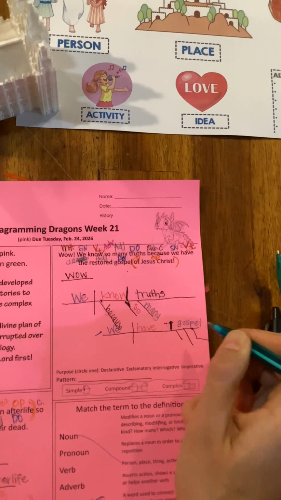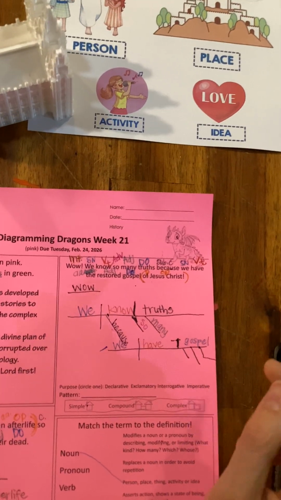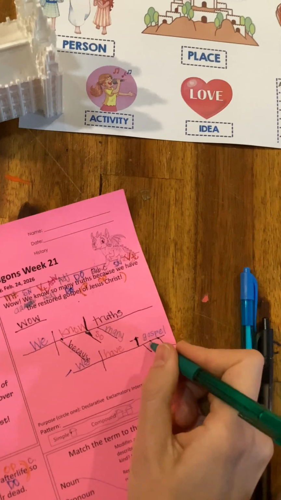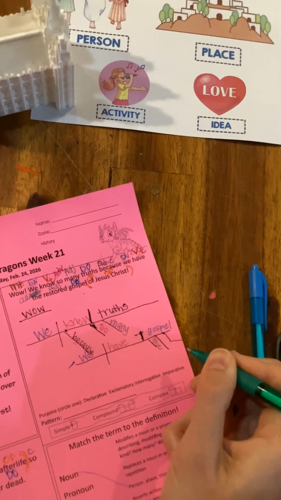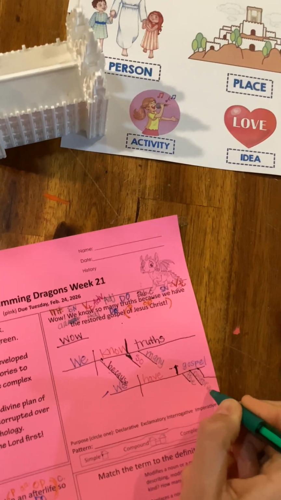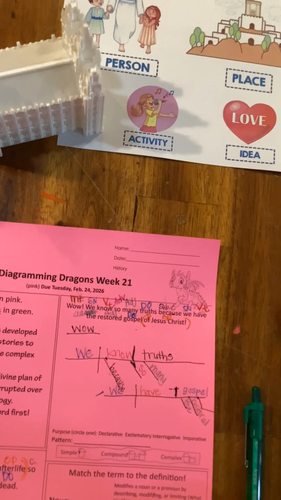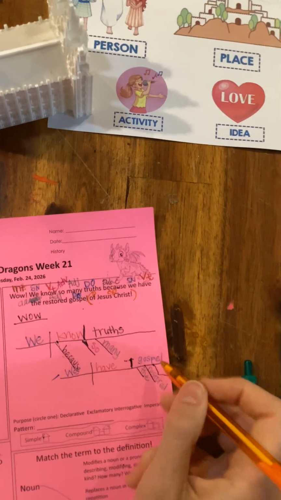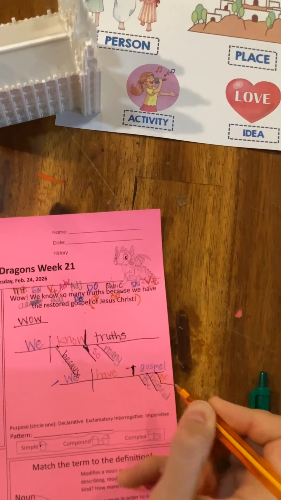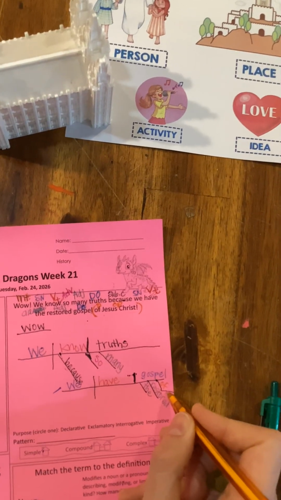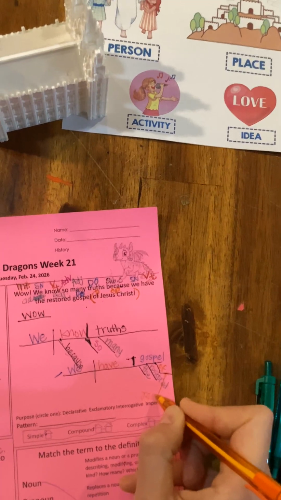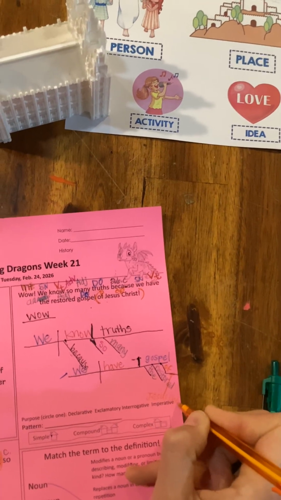Gospel comes on this line as our D-O, and then we know it's the restored. So the comes underneath, and restored comes underneath. And our preposition, the gospel of, comes on this slanted line, and then on this straight line, I'm just going to connect it by showing it's supposed to be there, of Jesus Christ.